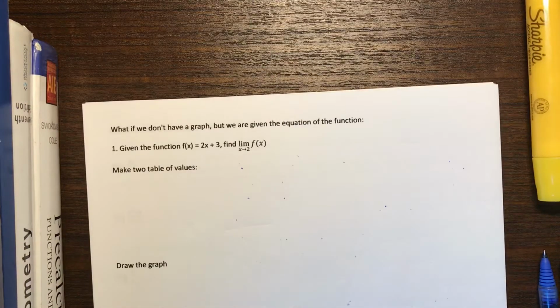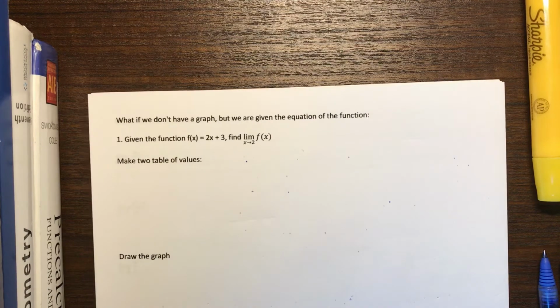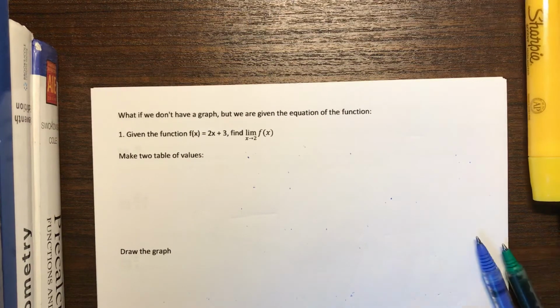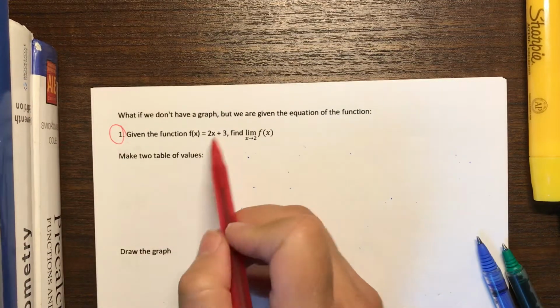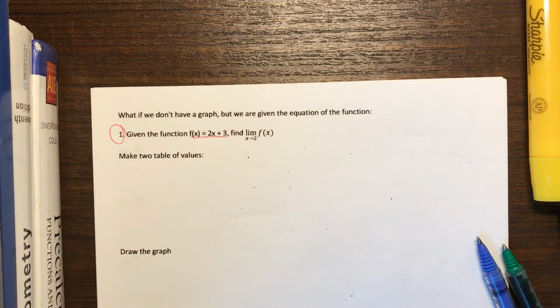All right. Now, what if we don't have a graph, but we are given the equation of a function? How can we still determine what the limit is? So here it is. I'm asking you that given the function f of x is 2x plus 3, just as I said in the first video, sometimes we're given the equation of the function, sometimes we're given the graph, sometimes we might only just be given a bunch of ordered pairs, by the way.